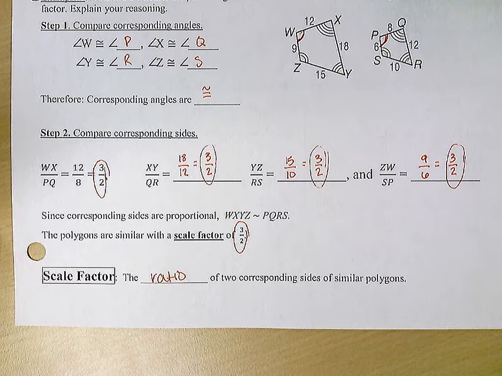Okay, any questions so far setting up your ratios of similar sides?